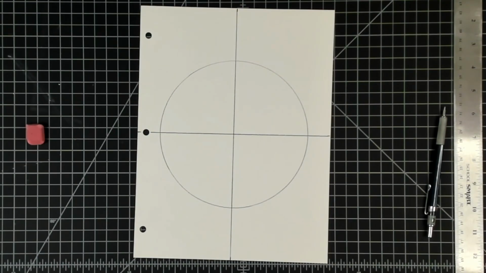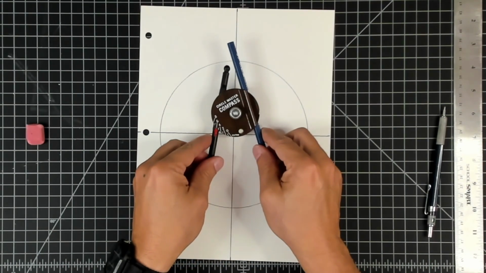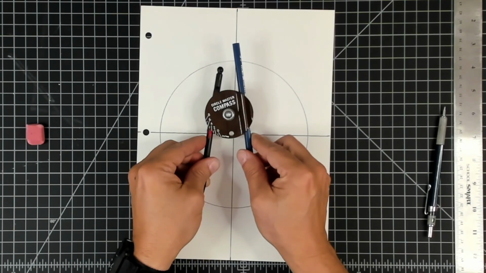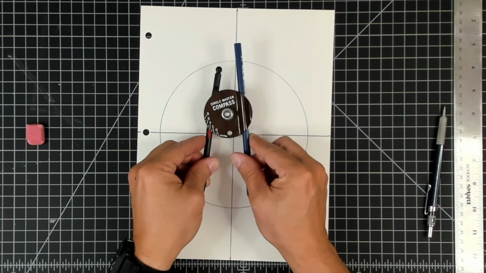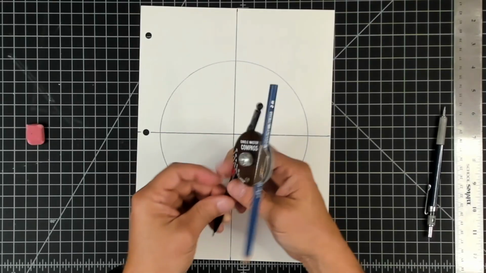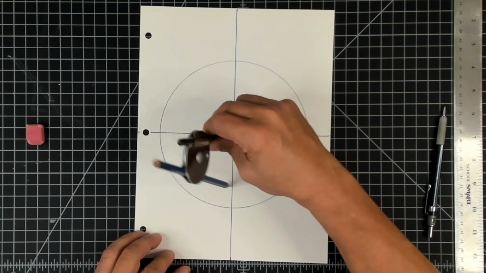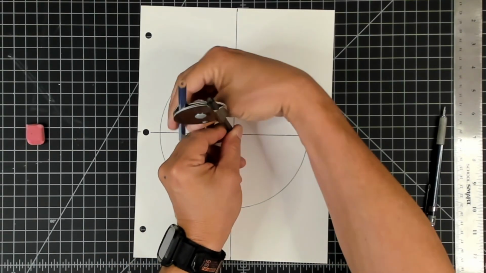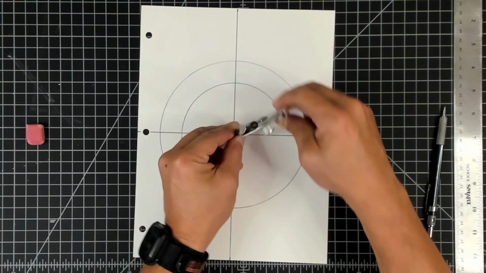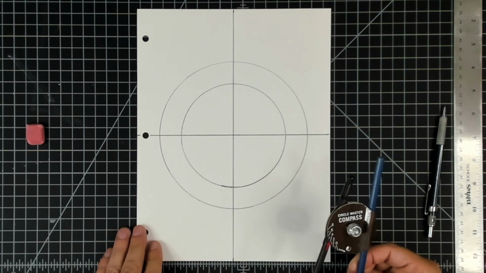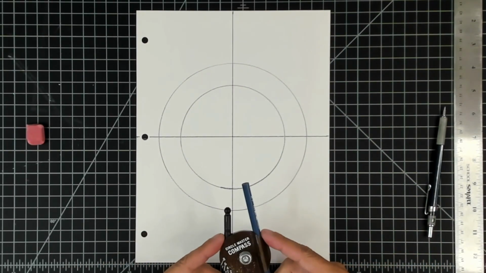So why don't we take our compass and just slightly shift it down to the number 4. Put your needle on that 4 right there. And let's draw another circle. Put it right back on that needle point. And we're just going to draw a quick circle around again. And there we go. We've got an excellent circle set up.